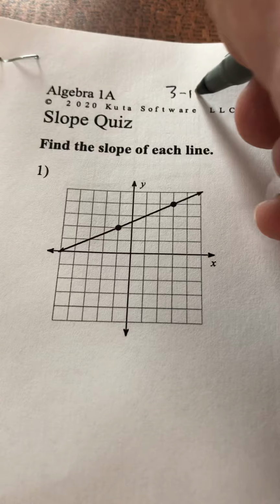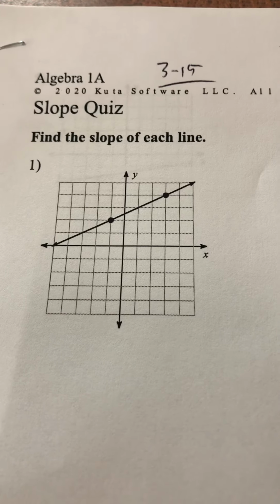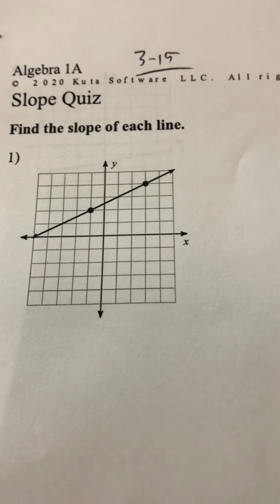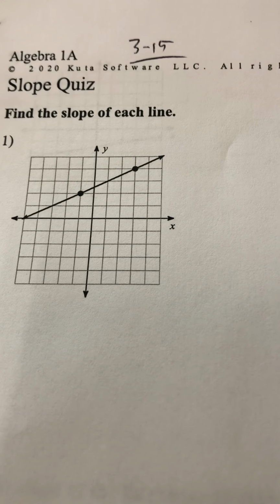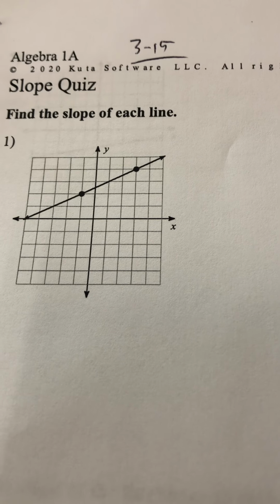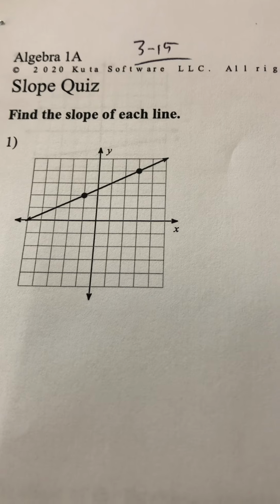This is 315. This is a little quiz that she popped on us today, and I want to make sure I get some accommodations out there, clarifications, interventions for those of you that need them.